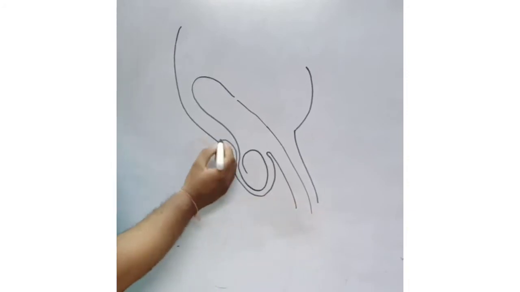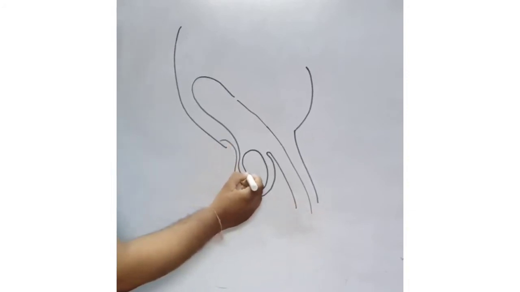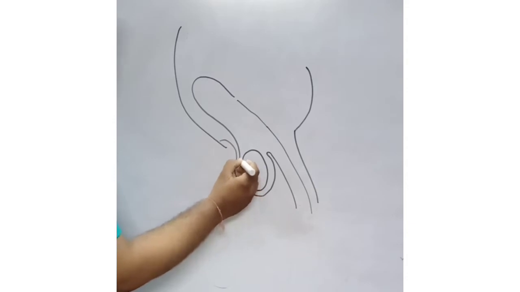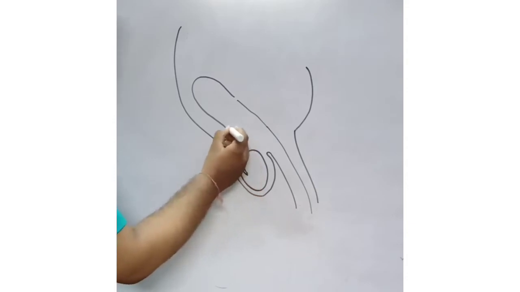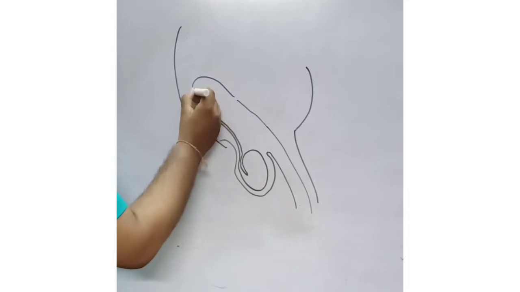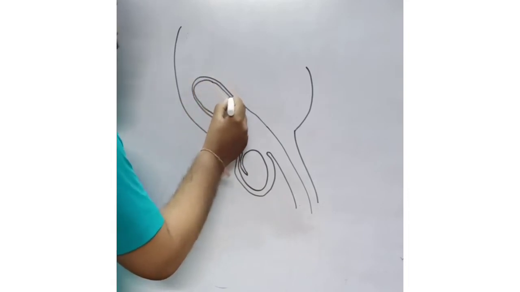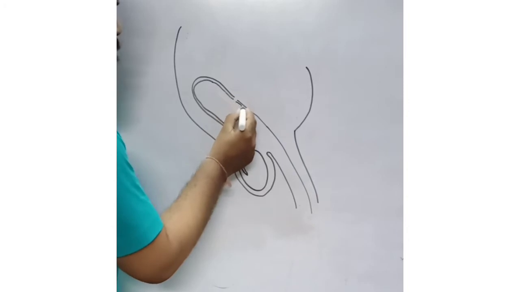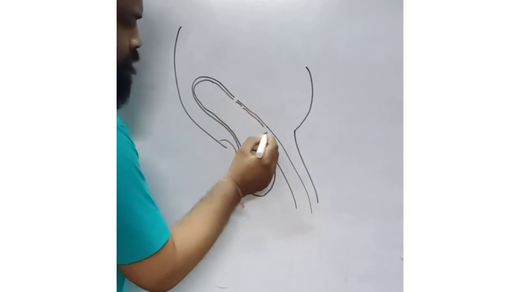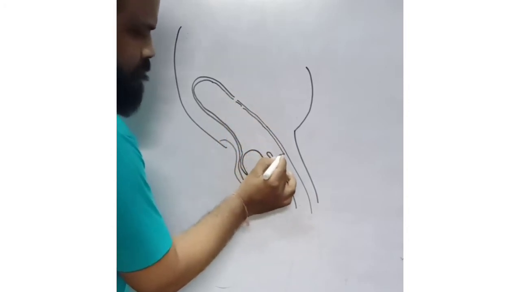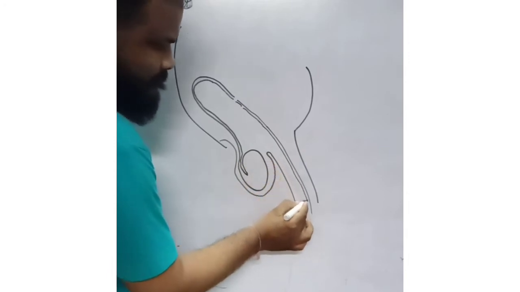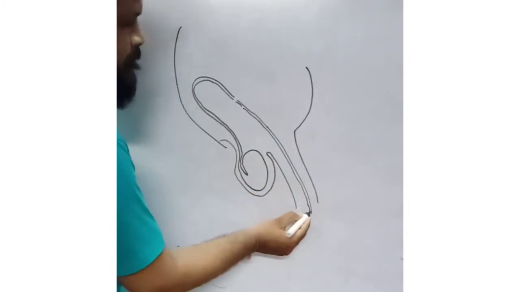Extra, just delete it. Now draw another set of parallel lines along with the vas deferens that I already made. Now, taking care of the two gaps, I've just shown you the two gaps over here. Now take it down, parallel with the urethra.